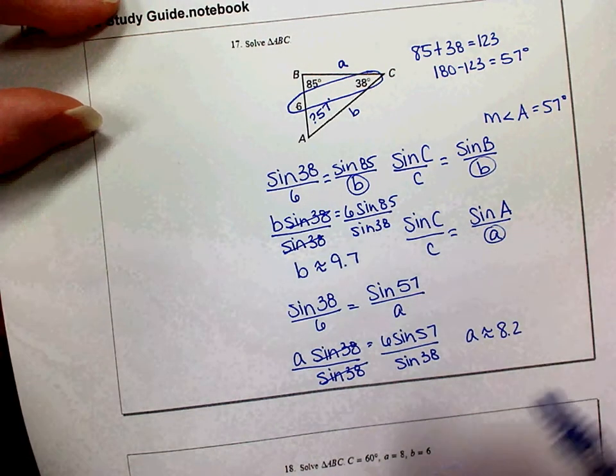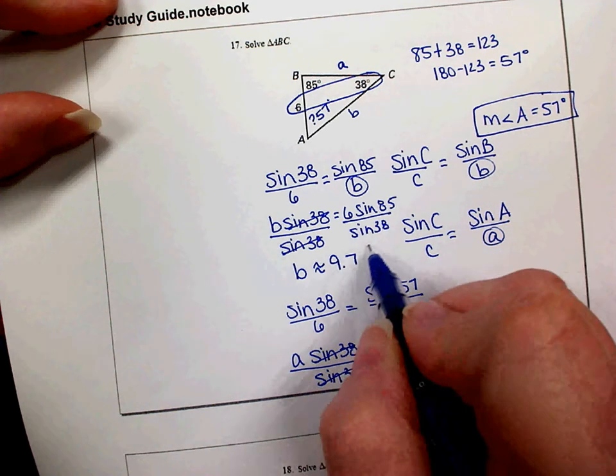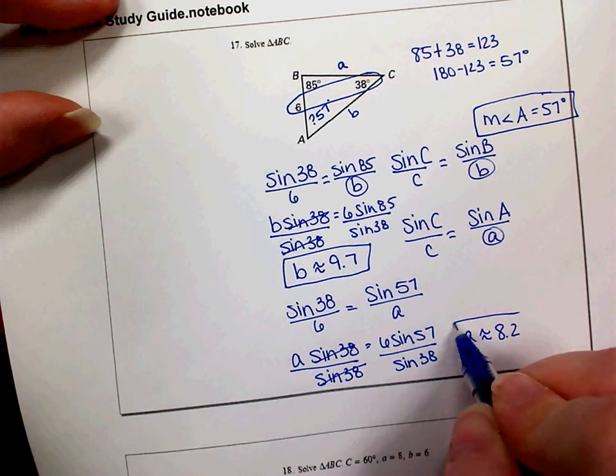So solving the triangle required 3 answers: the measure of angle A, side B, and side A.